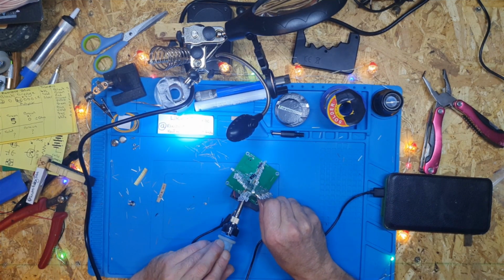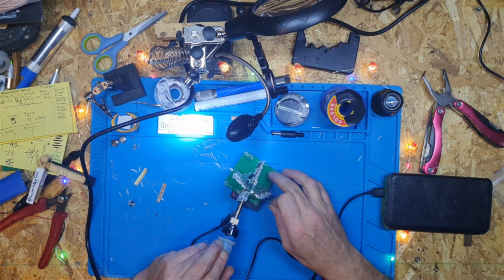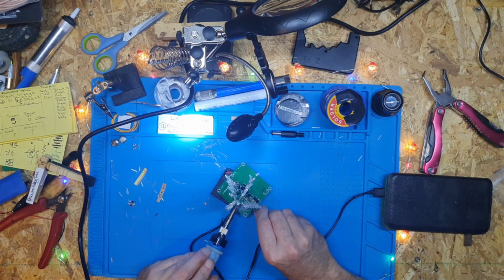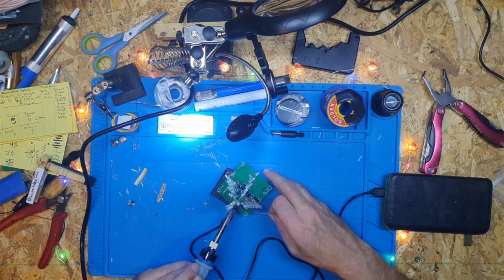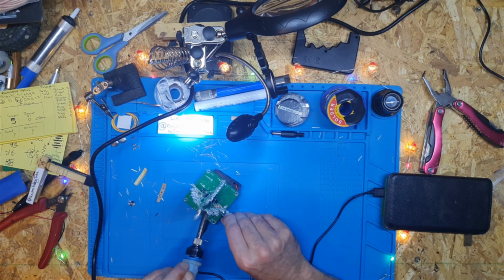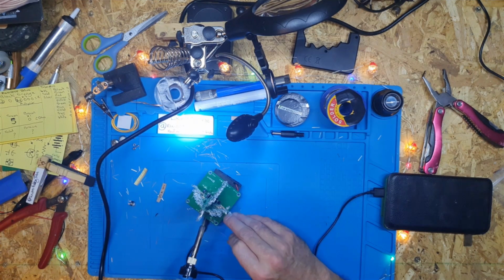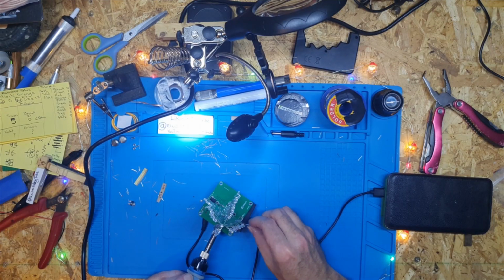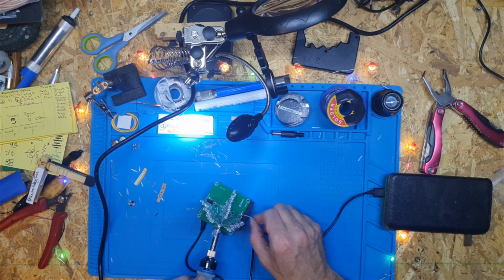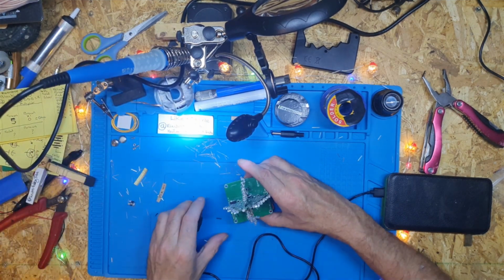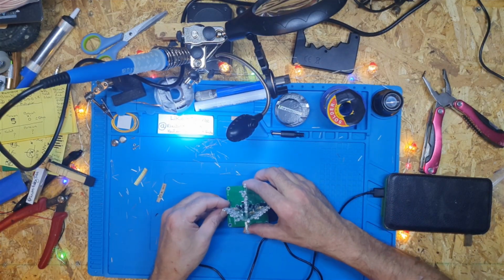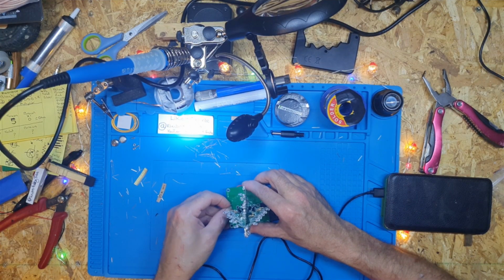Does look like it is a solder issue. Sometimes with solder, if it hasn't heated through, you can get something called a dry joint. And this is what's good about being able to fix and repair things, understanding fault finding. Let's see what this does.